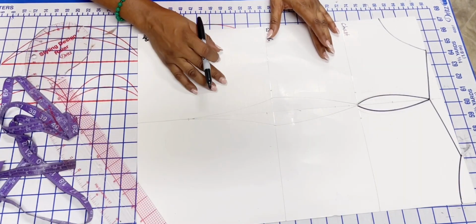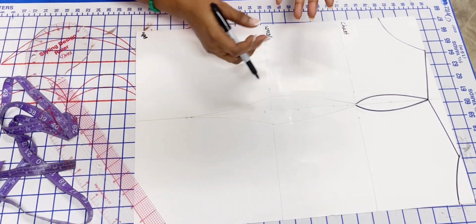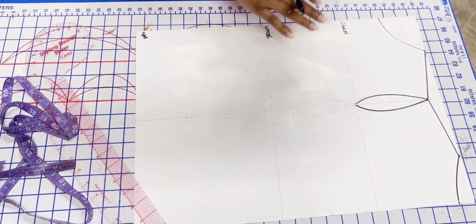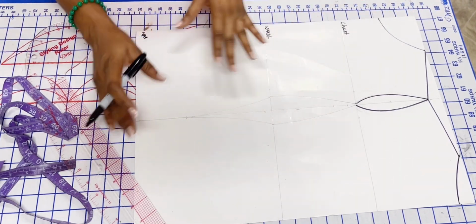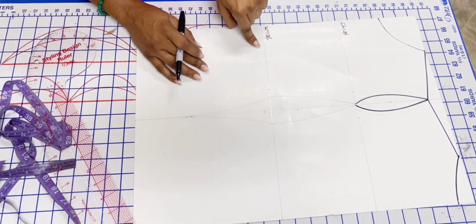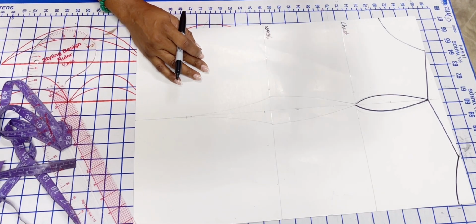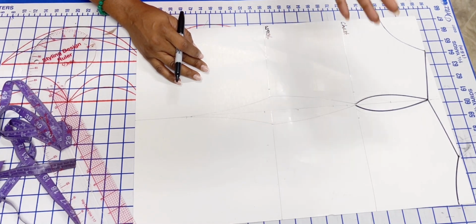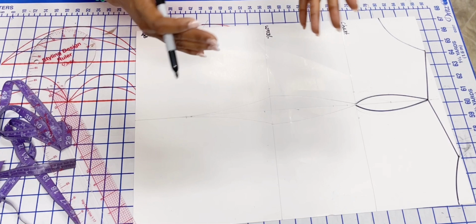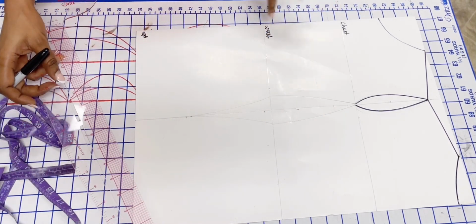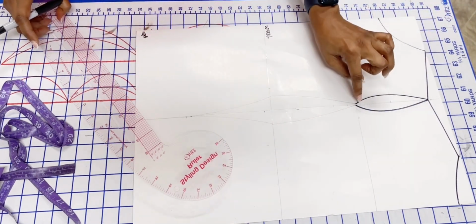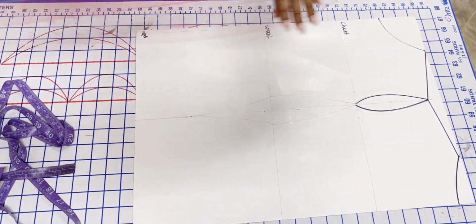So the next thing we're going to do is the waist. Because we're working with a stretch fabric, we're not going to be putting dots or anything. It's just going to be fast and straight to the point. So for my waist, I'm going to divide my waist by 4. So if your waist is 32, you divide it by 4, you're going to get 8. If it's 40 by 4, you're going to get 10. Whatever it is, divide it by 4. So I already divided mine by 4 and I put it in here. And then I'm going to connect it from the chest line to the waistline.